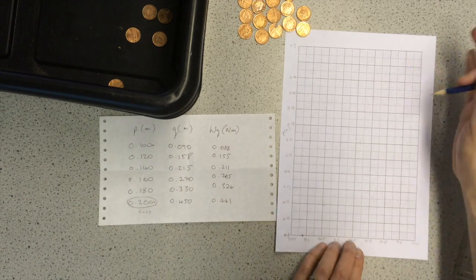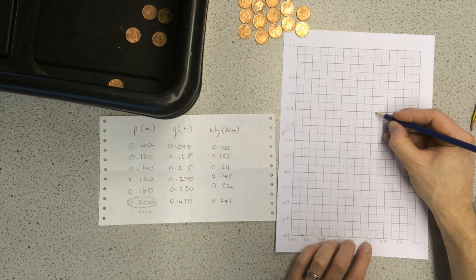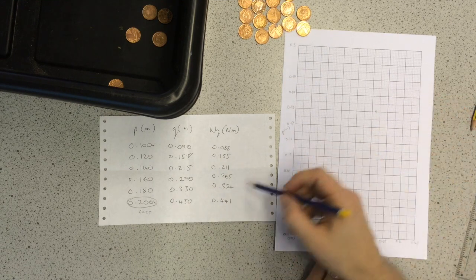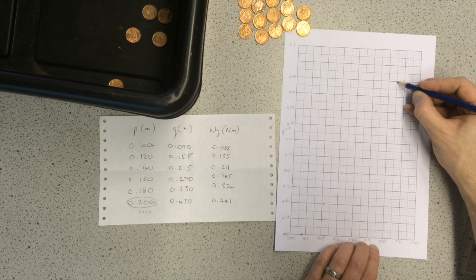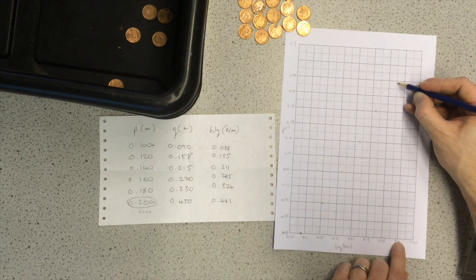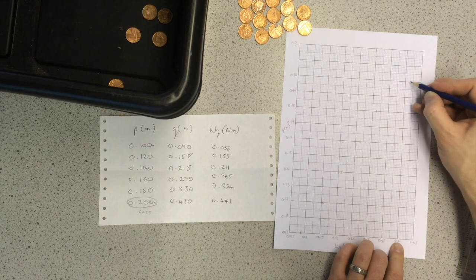0.18 is 0.324. So then that's like there. And 0.20 is 0.441, so 4.